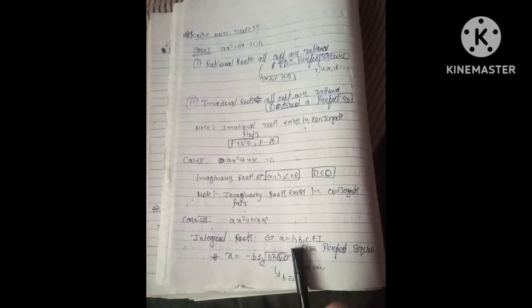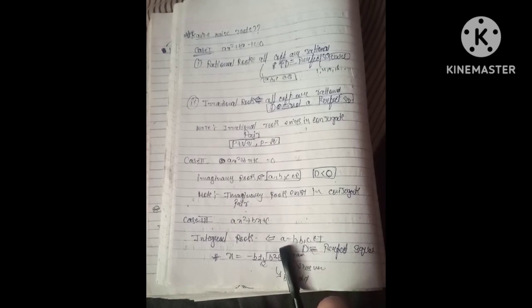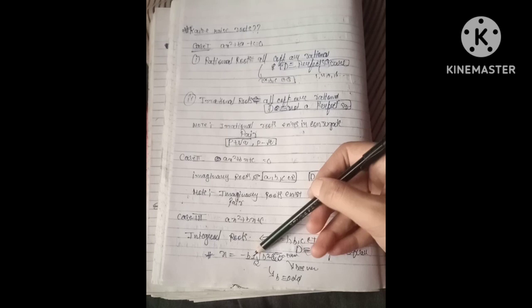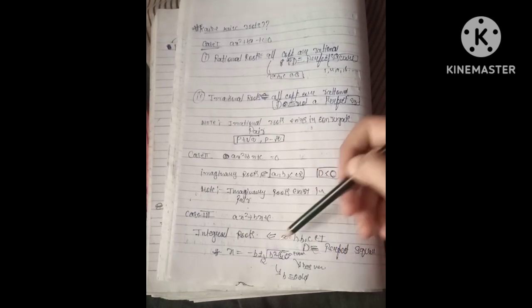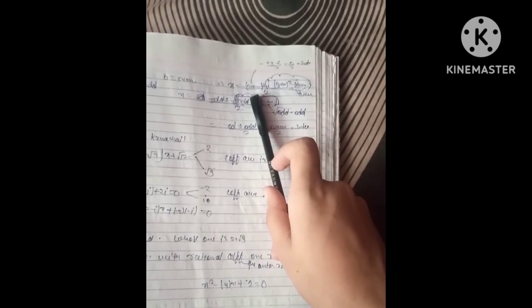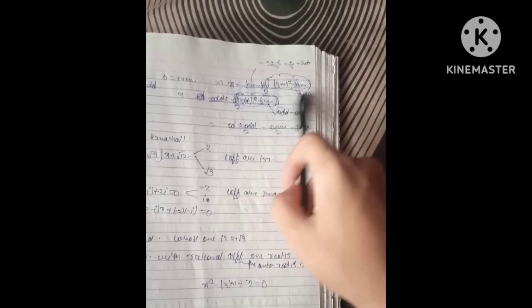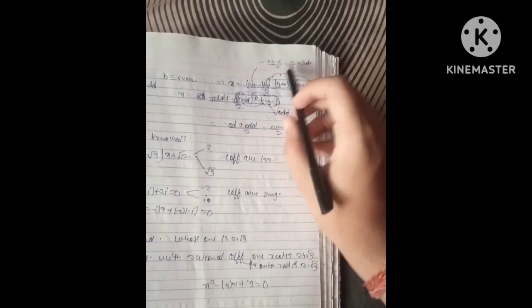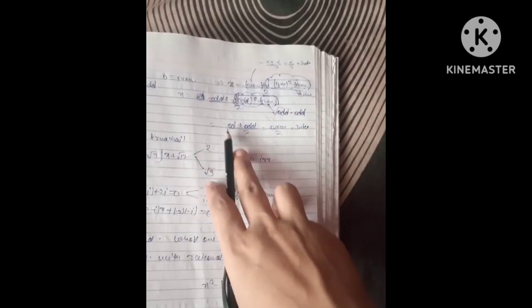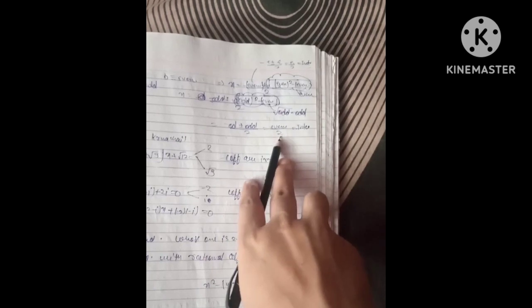Integral roots: the value of a should be 1, and b, c belong to integers, and D is a perfect square. x = (−b ± √(b² − 4ac))/2. There are two cases: b is even or odd. If b is even, then the total value, even by 2, is an integer. If b is odd, then odd plus minus odd is even, and even by 2 is again an integer.